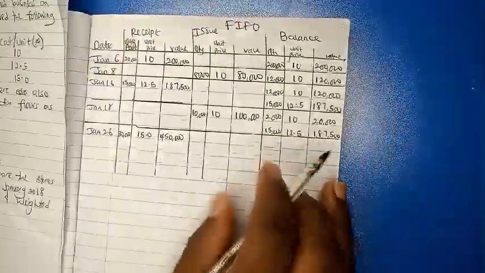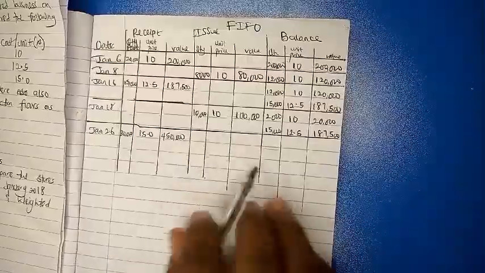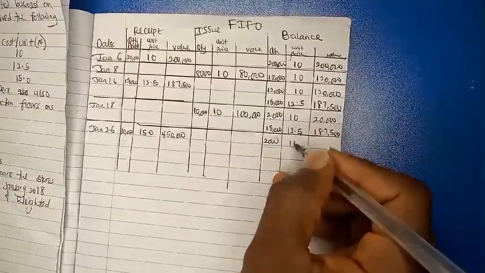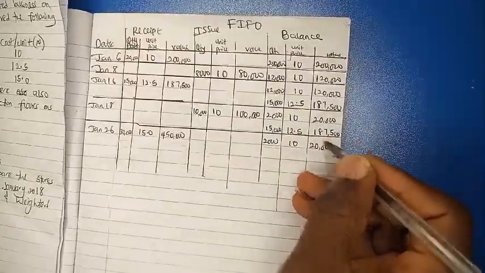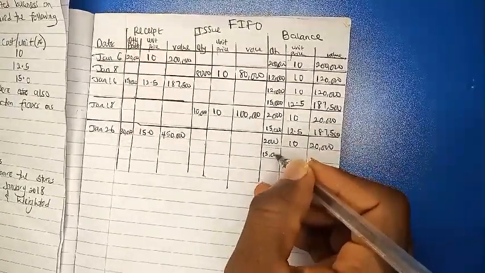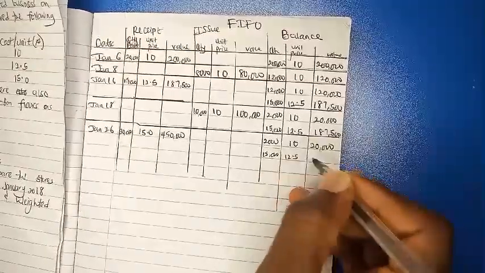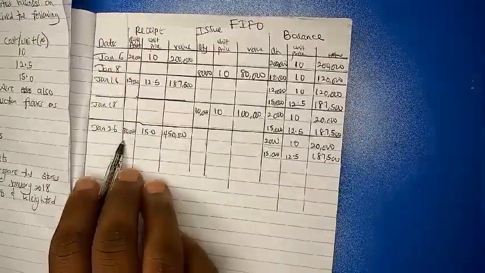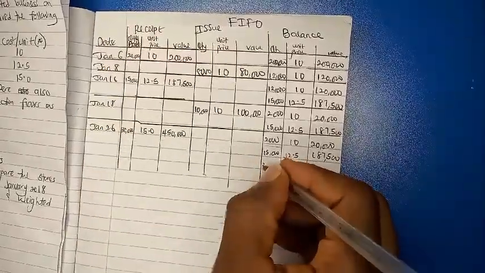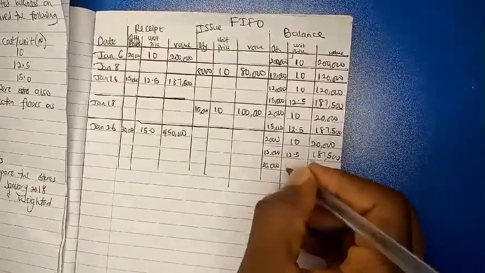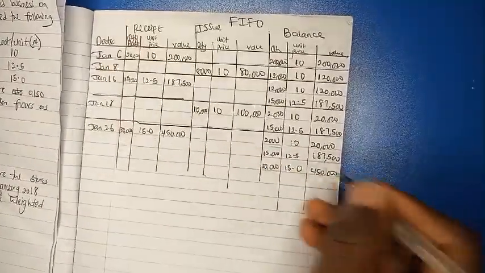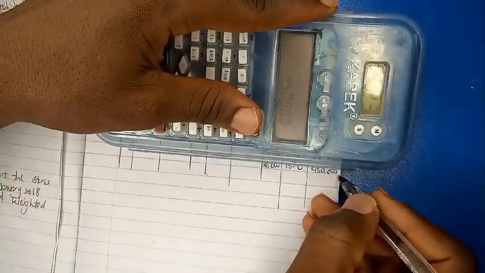450,000. So what I have in my store before, I will bring it down before I add this one. What I have in my store before was 2,000 at 10 for 20,000 and 15,000 at 12.5 for 187,500. Now I bought another one, 30,000 at 15.0 for 450,000. So this is what I have in my store. This is the totality of everything I have in my store.